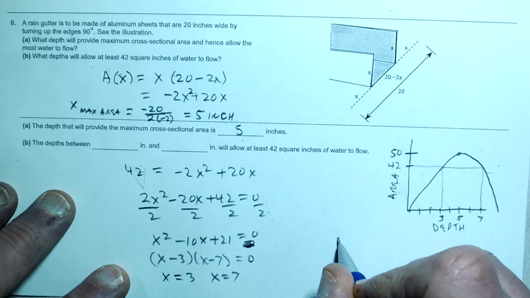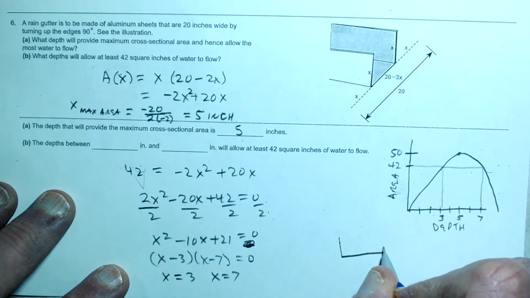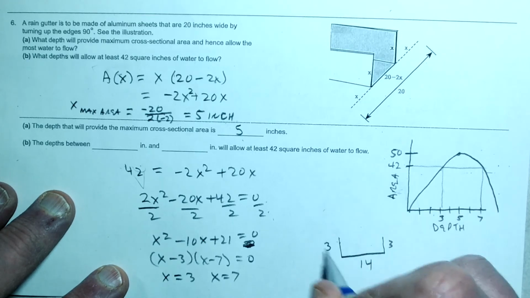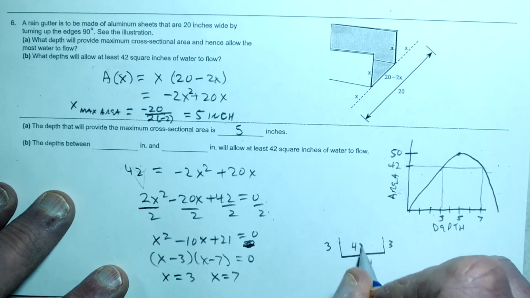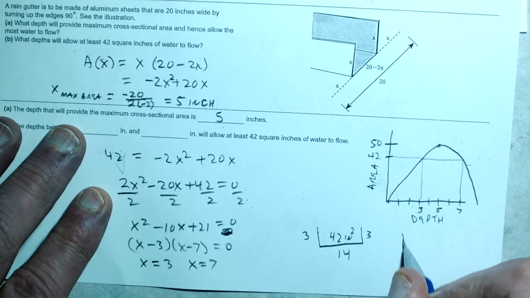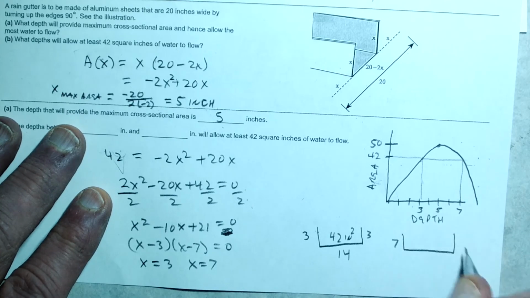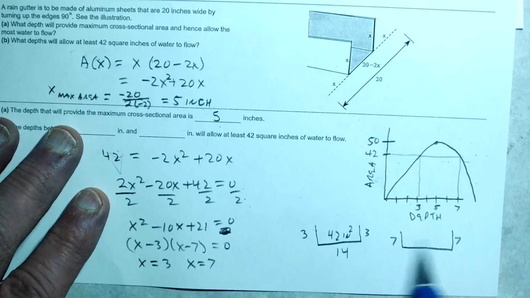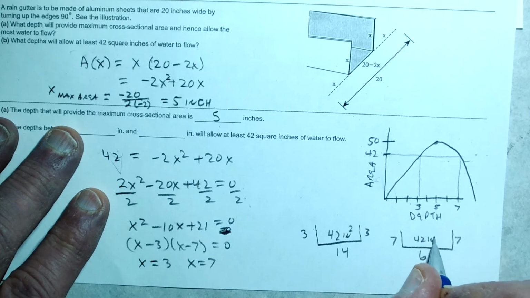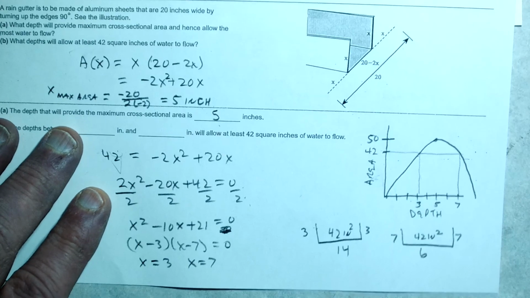In other words, if we had a 3-inch depth, that gutter would be 3 and 3, that would be 6. And 20 minus 6 would be 14, so it'd be a 3 by 14, and that would give you 42 square inches right here. Well, what would the other one be? That would be a 7 and 7, and that's 14, and if you take 14 away from 20, you'd have a 7 by 6, which would also be 42 square inches of cross-sectional area. So they would be our two solutions.